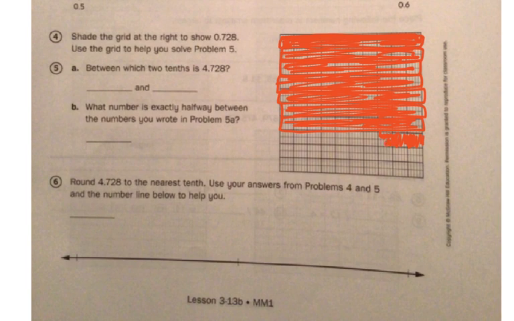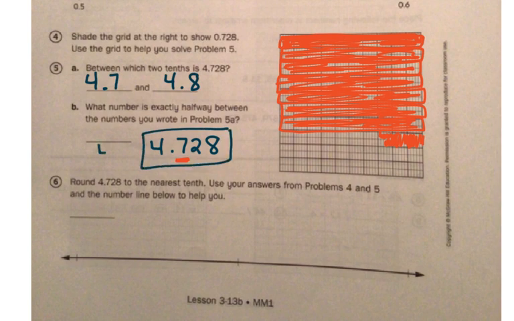Now it's asking us between which 2 tenths is 4 and 728 thousandths. I'm going to look at the number in the tenths place, which is 7. So the lower number would be 4 and 7/10. If it was 4 or less, we let it rest. If it was 5 or more, we would raise the score. So 1 more than 7 would be 8. So this number falls between 4 and 7/10 and 4 and 8/10.